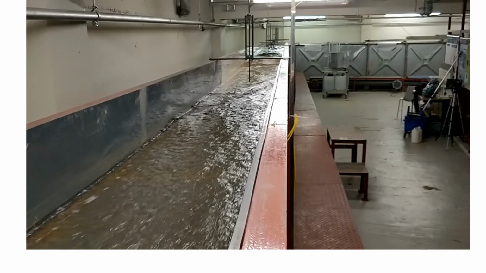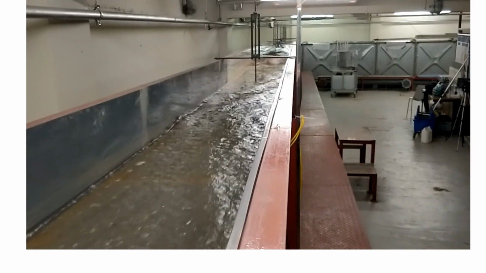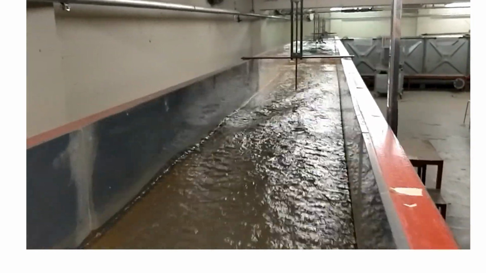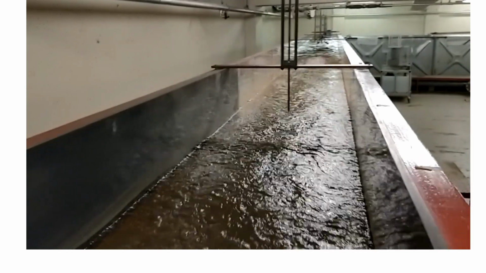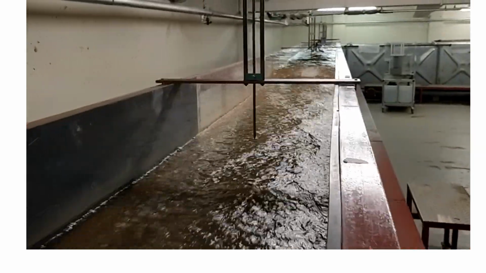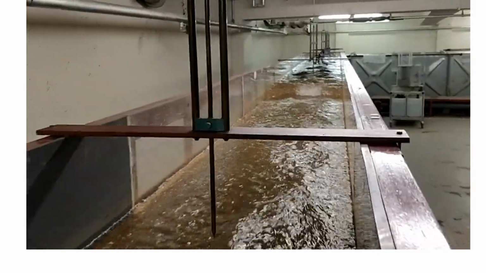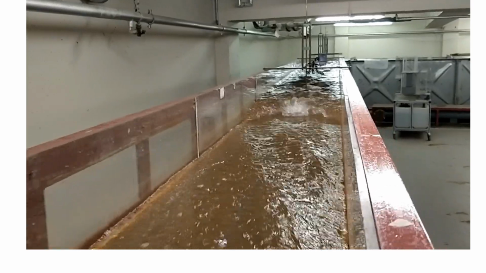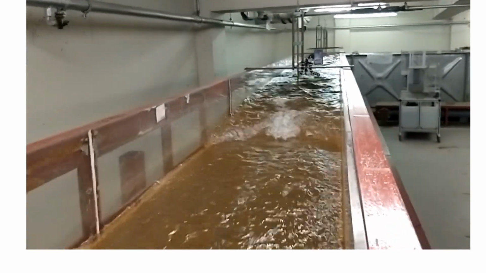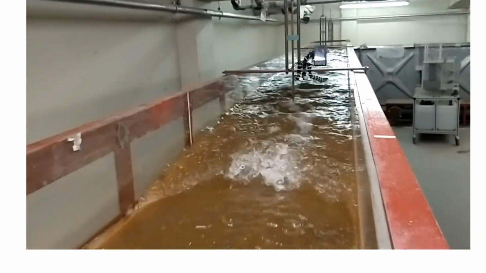So we've got now the upstream end, which is a sluice, the downstream end, which is a weir. Here's a walkthrough of the whole channel in action. So I'm walking down towards the hydraulic jump, walking past a couple of the vernier depth measuring gauges near the jump.